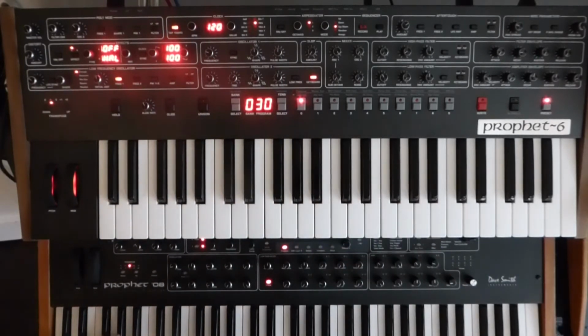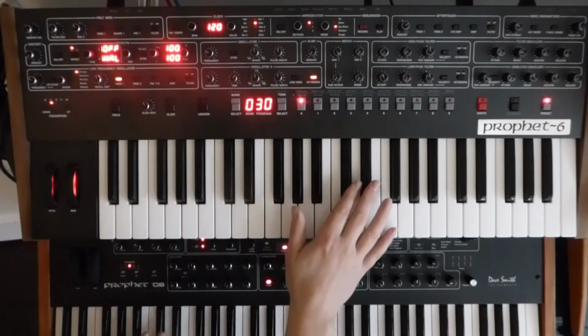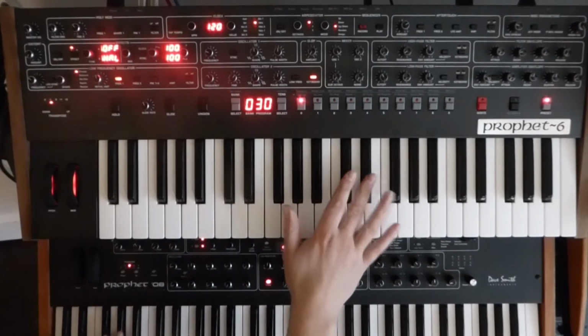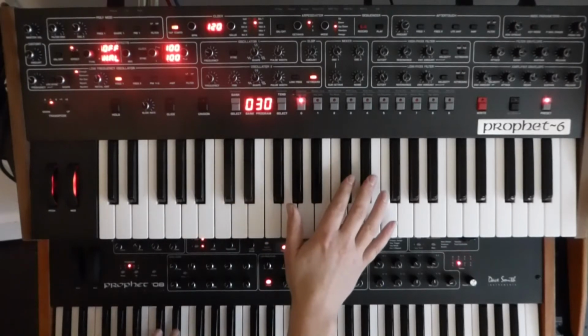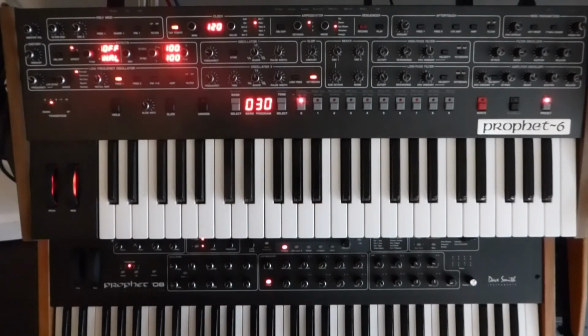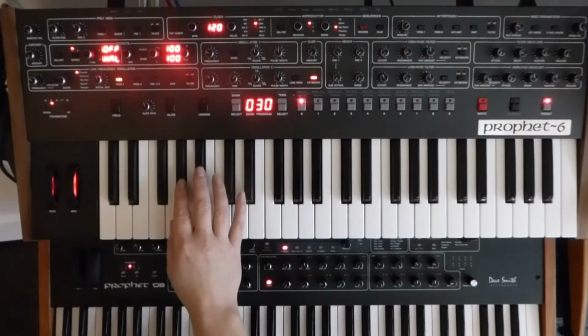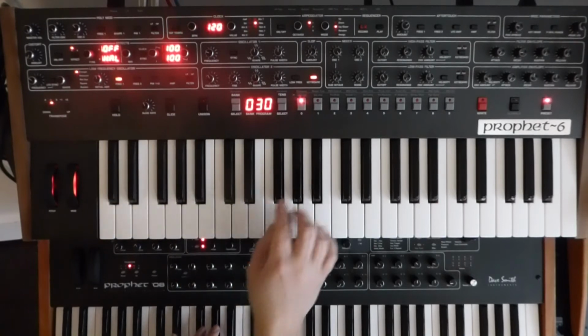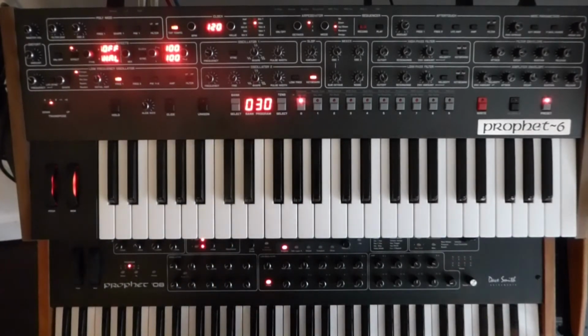Don't know why. Play them together, probably no difference. Try it the other way around, if I can coordinate myself properly. Yeah, so there are differences there.